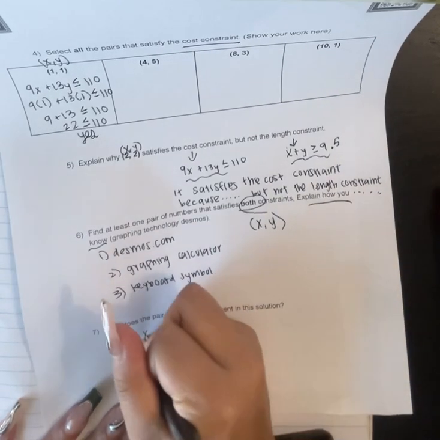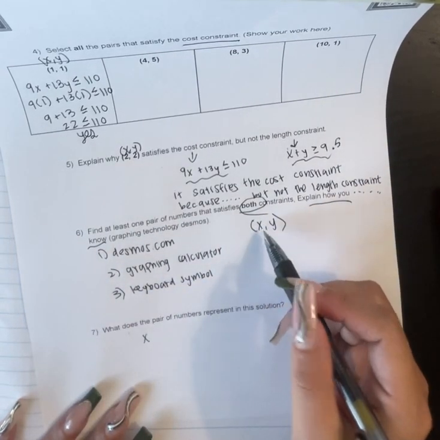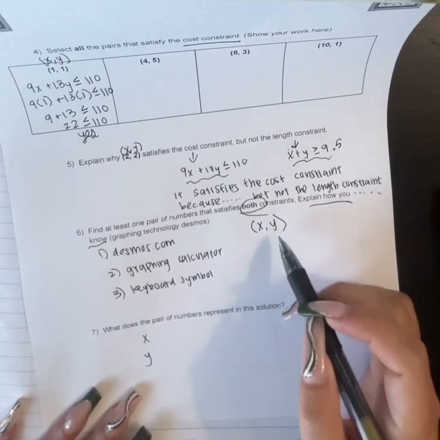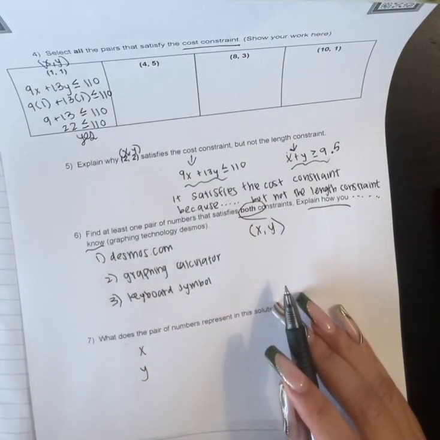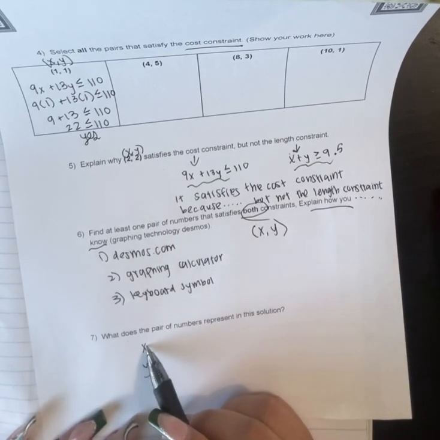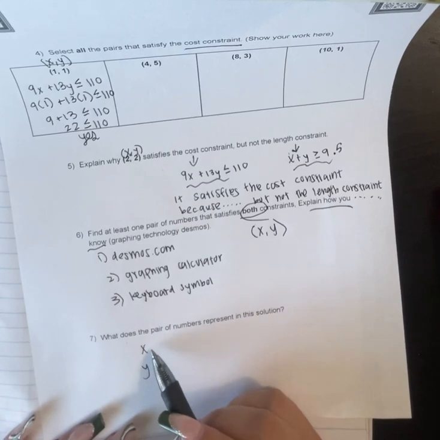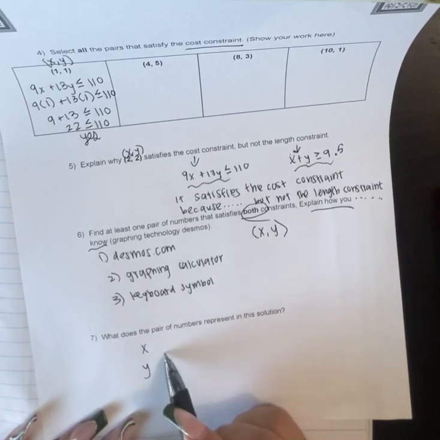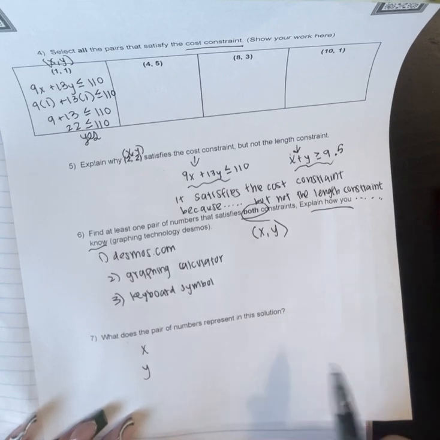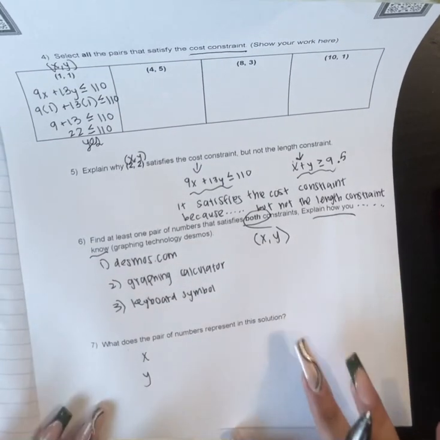So what does x mean, like whatever you pick, and then what does the y value mean? So look back at what x represented. So it was the yards of light fabric. So you would write x, let's say you pick 10. 10 means that they bought 10 yards of light fabric, and so on. So that's what you explain here. And then submit it onto Schoology when you are done.